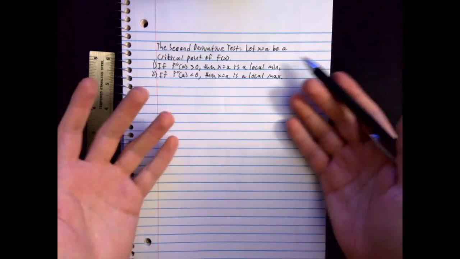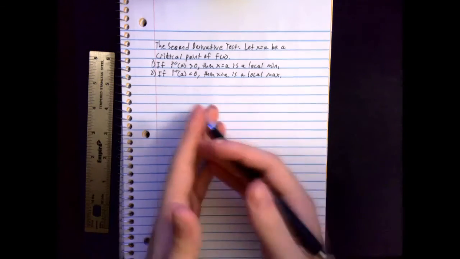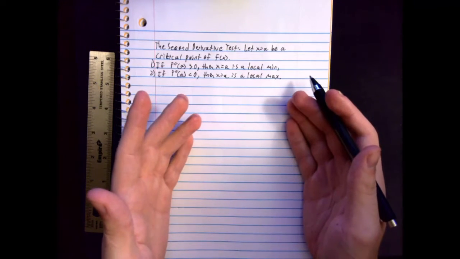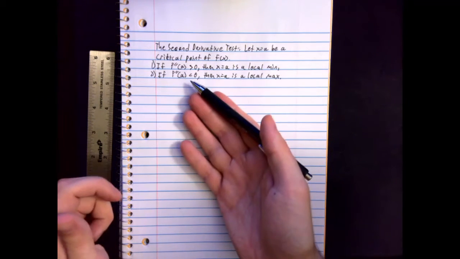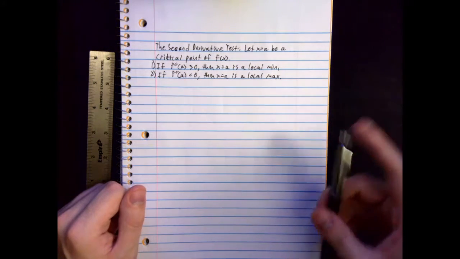The nice convenient thing about the second derivative test is I don't have to pick these test points like I do in the first derivative test. I can actually just evaluate the second derivative at this point and figure out, am I at a local max or a local min?